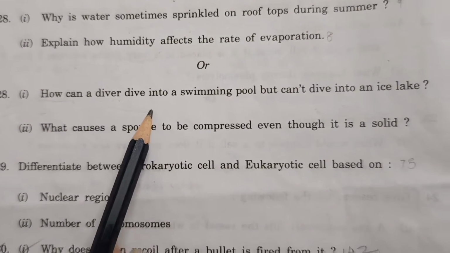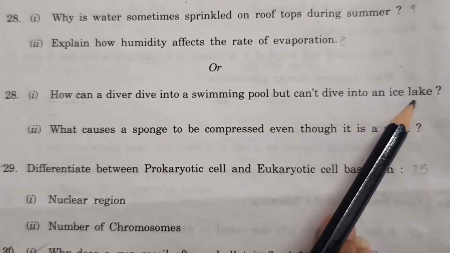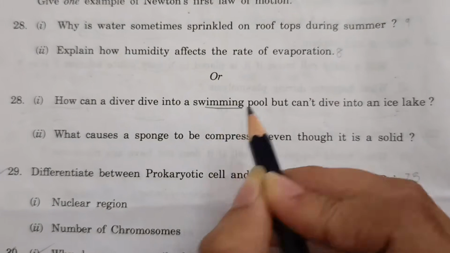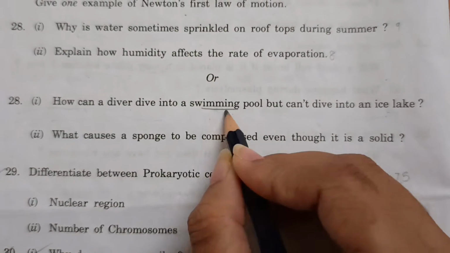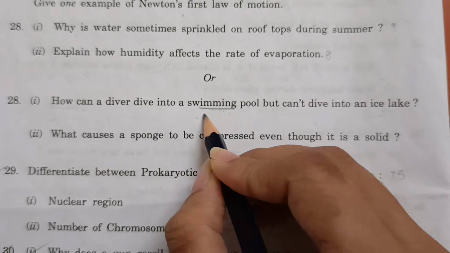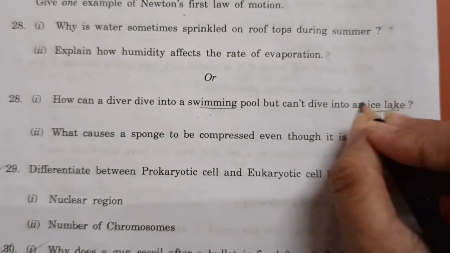Question number 28. How can a diver dive into a swimming pool but can't dive into an ice lake? As the swimming pool contains water, and the particles of water have less force of attraction and are able to move more freely than in a solid, which is an ice lake.